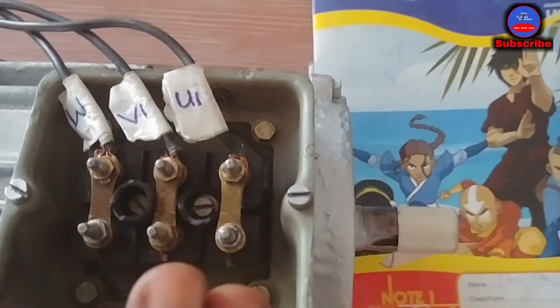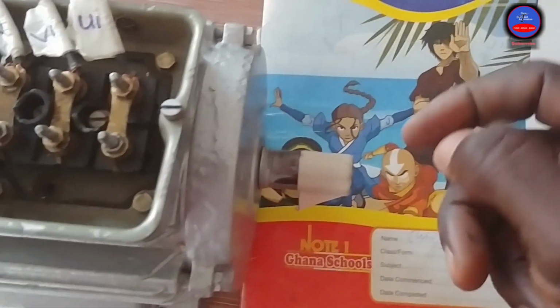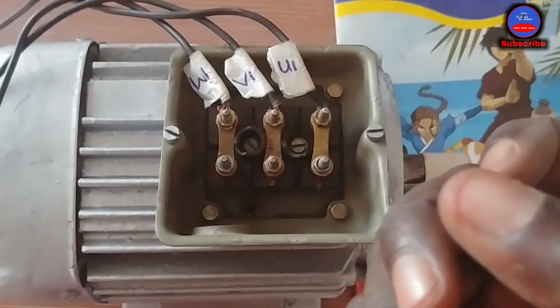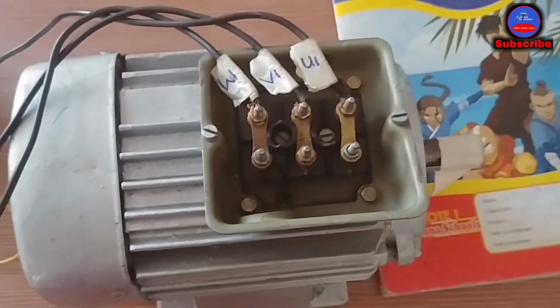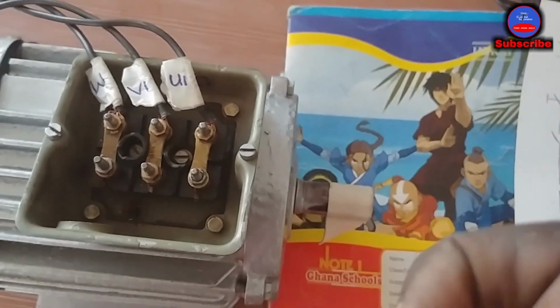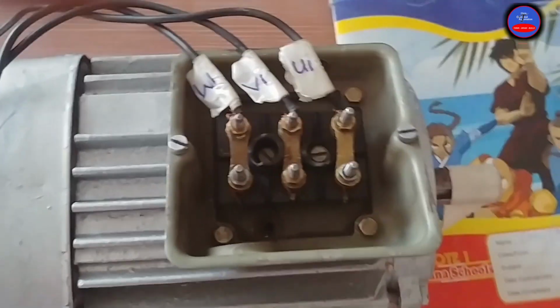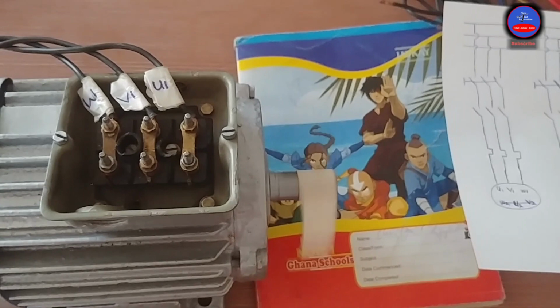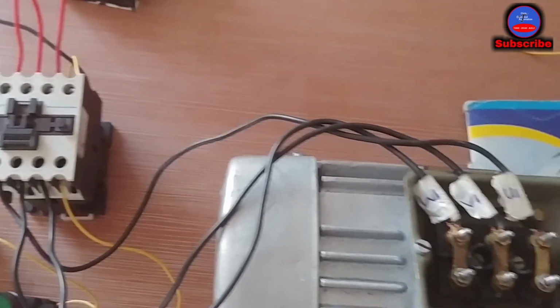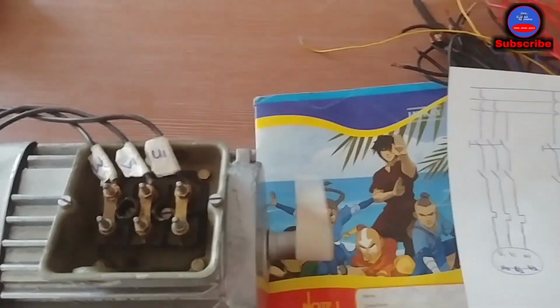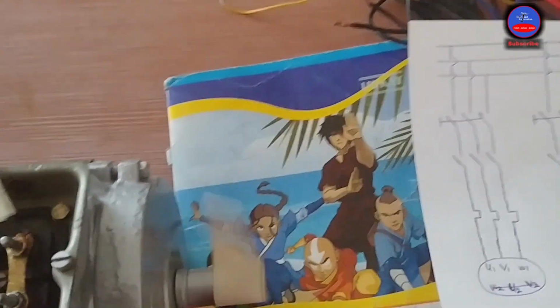So now we are done connecting it in delta, and I'm coming to operate it. Just see the speed, the shaft, and even the sound is much higher than in star. So this delta is running on top speed. Let's start it and see. You can even listen to the sound. You see it? This is the delta. The sound has increased, meaning the motor is running at higher speed. So let me energize the contactor. This is the delta configuration.